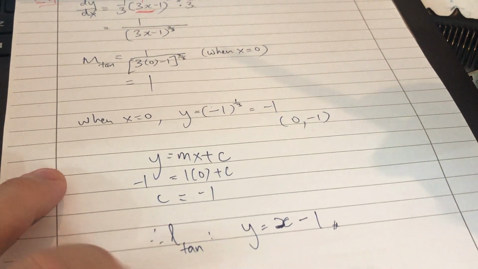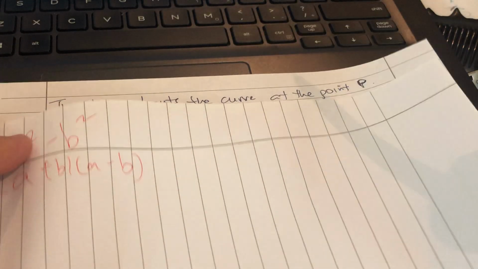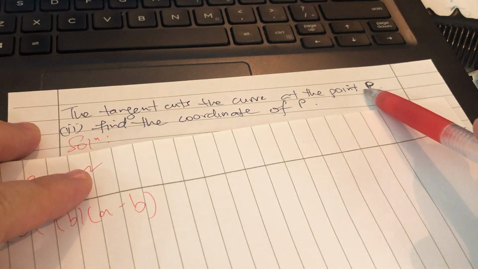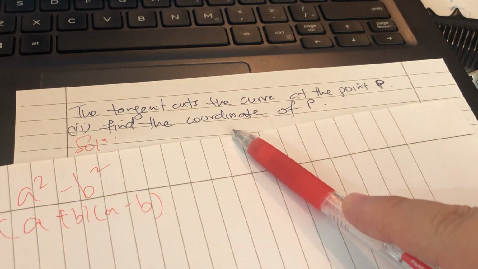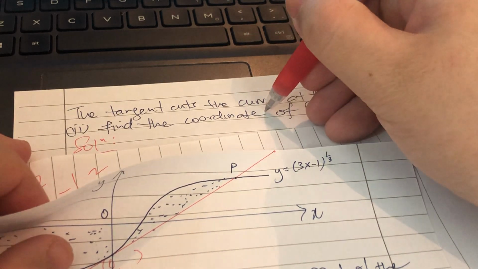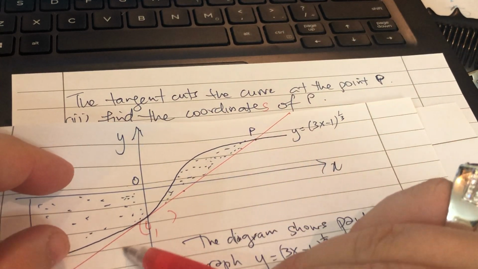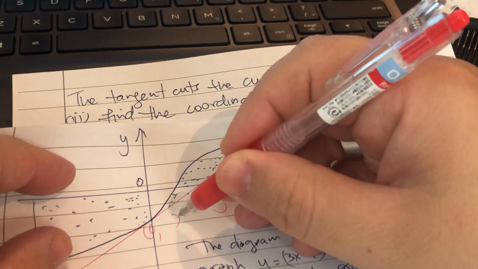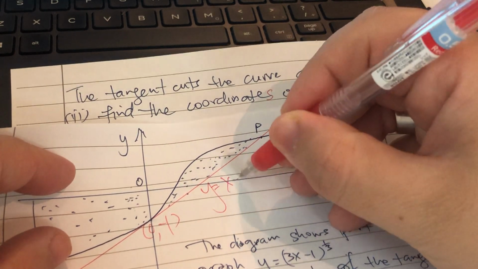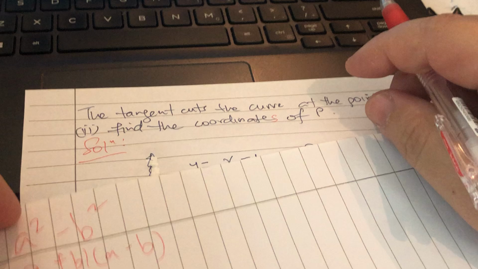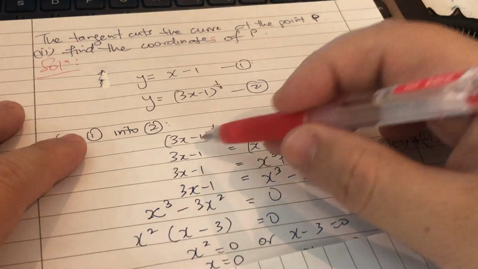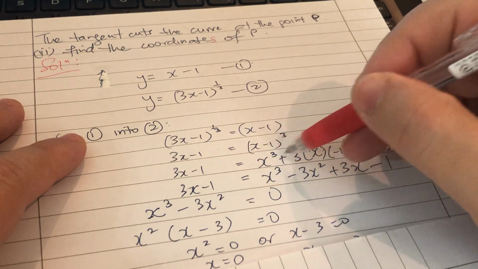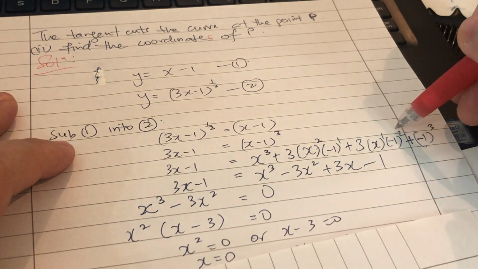All right. Can you see that all the questions are roughly the same, except they change the actual numbers, the actual equation. Some equations look harder than others. The tangent cuts the curve at point P. Find the coordinates of P. So P is here. Line, which is this. Let me just update the diagram. Line intersect curve, so you solve simultaneously. When I solve simultaneously, I cube both sides. I am applying binomial here.